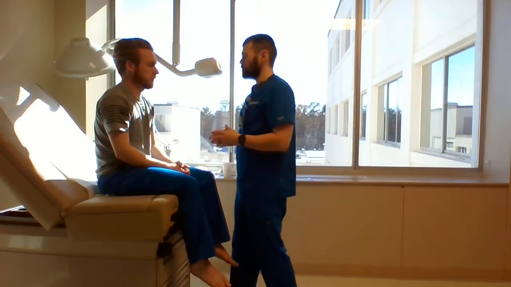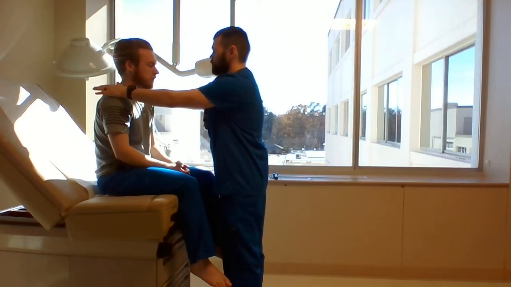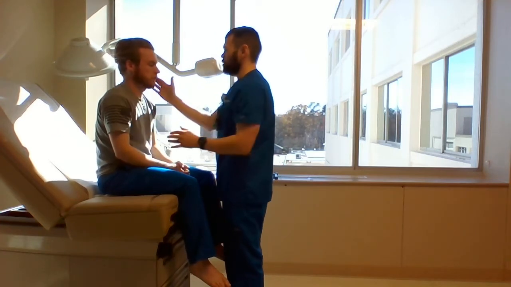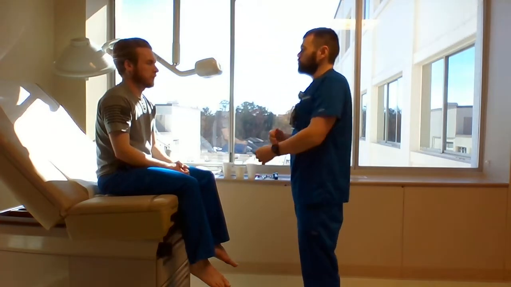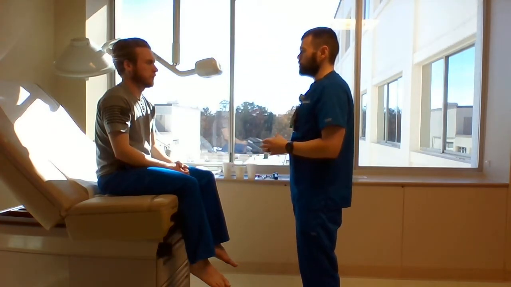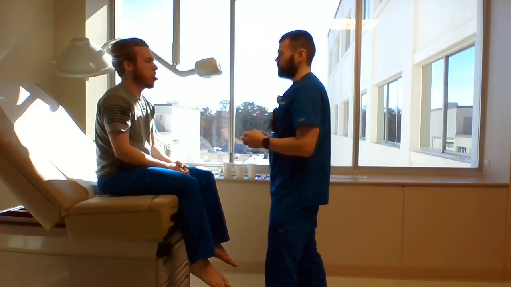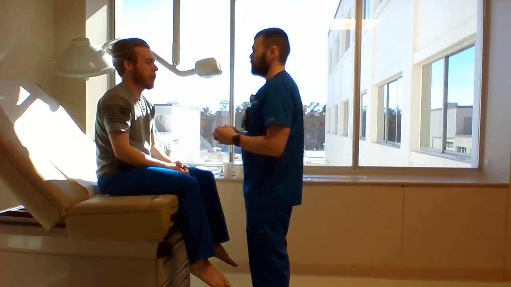So we're going to move on to cranial nerve 11. We're going to test your muscle. Shrug up. Okay. Push against my hand. Push against my hand. Good, good. All right, now we're going to test cranial nerve number 12, which is going to be the tongue muscle. Okay, you stick out your tongue straight. Push down. Push up. All right. Tongue is symmetrical, no deviations on either side.